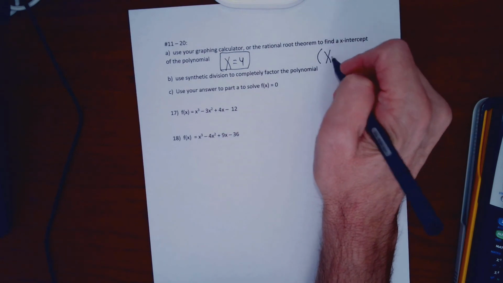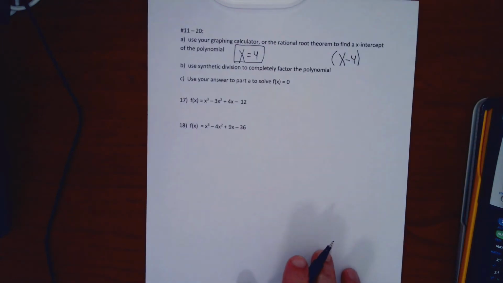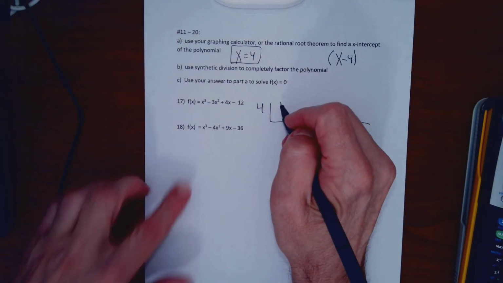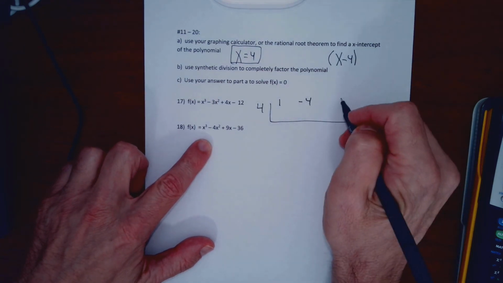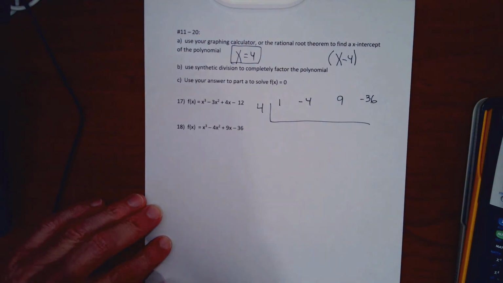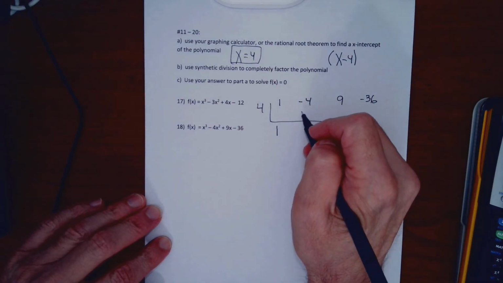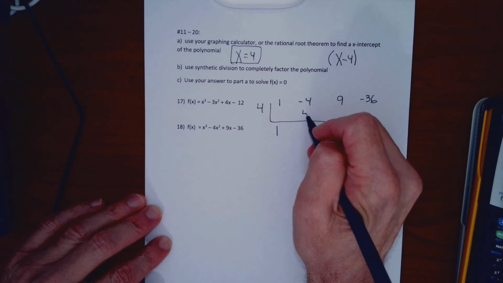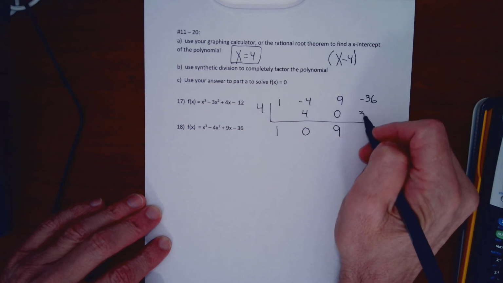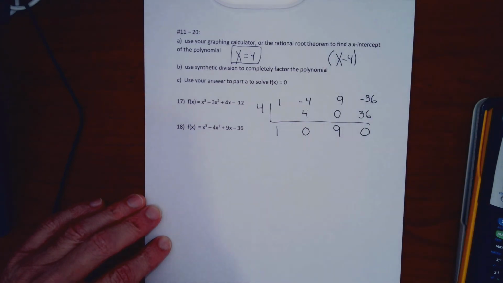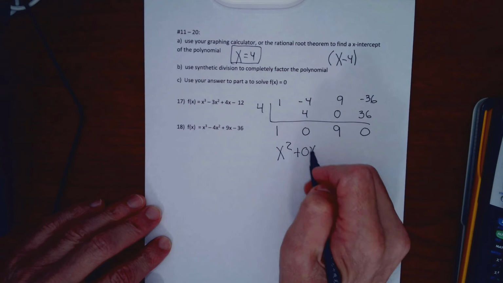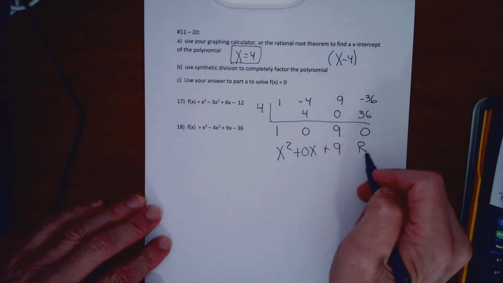When I go to my factoring, the factoring that comes from the x equal to 4 is going to be x minus 4. So synthetic division, 4 out front, then 1, negative 4, 9, and negative 36 above that upside down division bar. Bring down the 1, multiply, add, multiply, add, multiply, add. The result of my synthetic division is x squared plus 0x plus 9, remainder of 0.